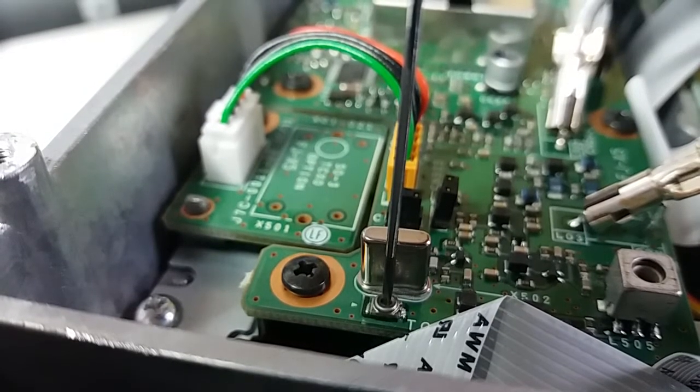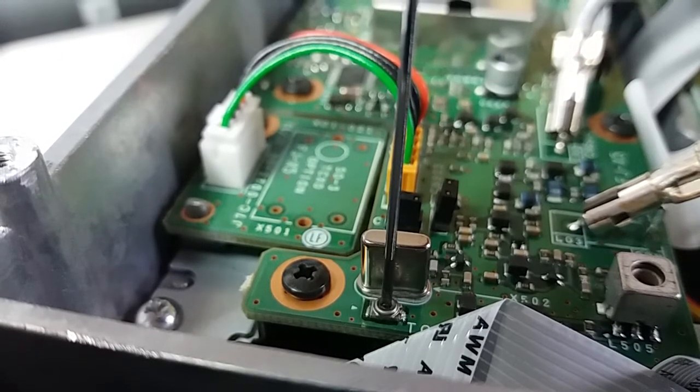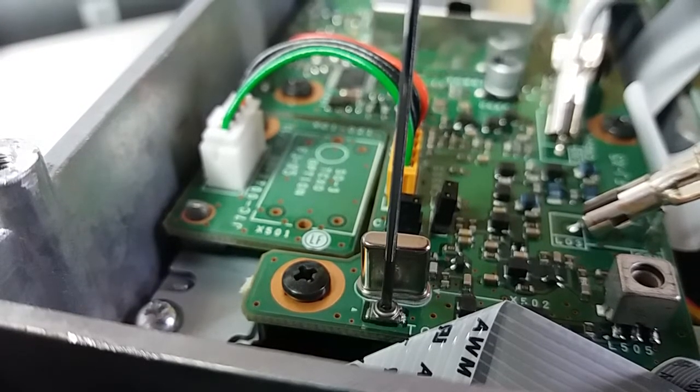Oh, this is too low. This is now 960, 70. I need to put it up anti-clockwise. Right, back to the Fldigi.